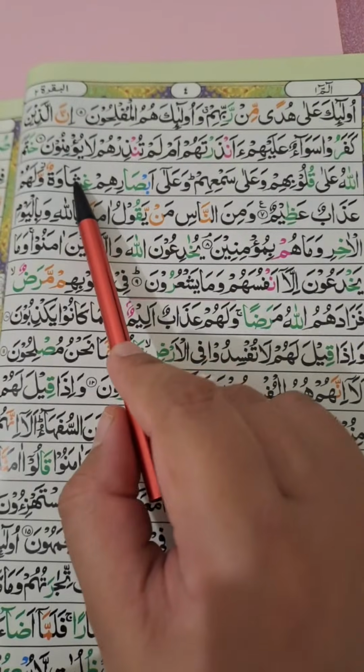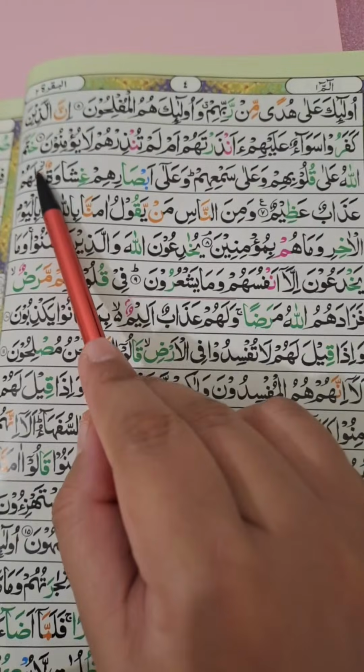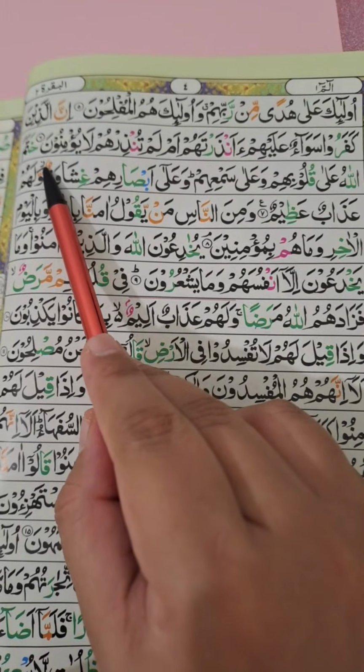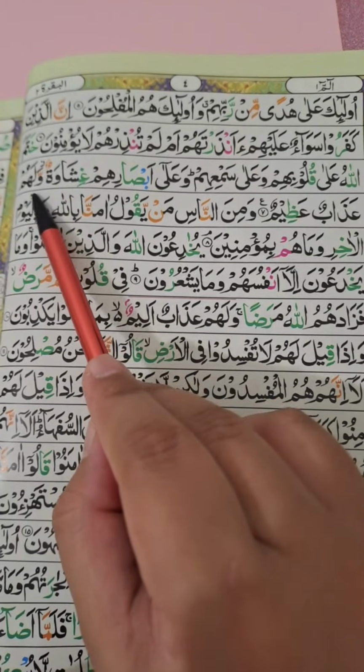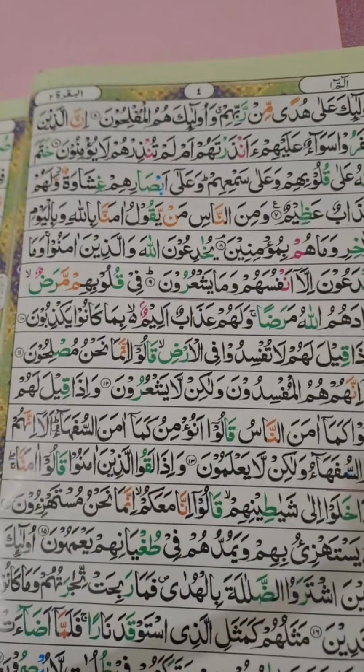أبصارهم غشاوة. غشاوة. You see this za sign on top of it. So this is telling you that you have to continue reading and you can't pause between these two. Okay.